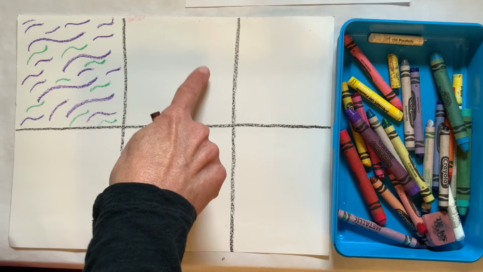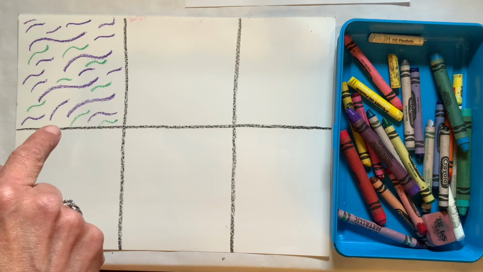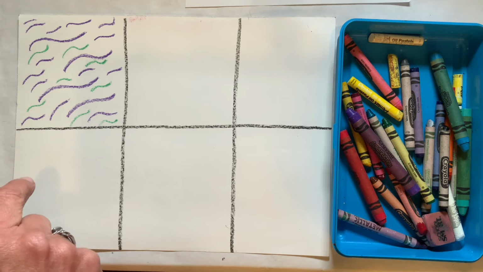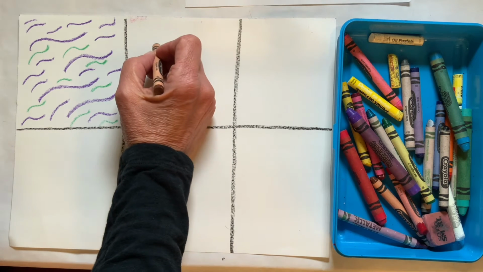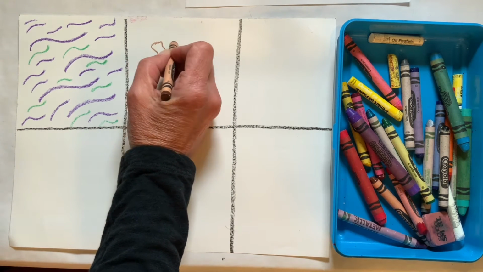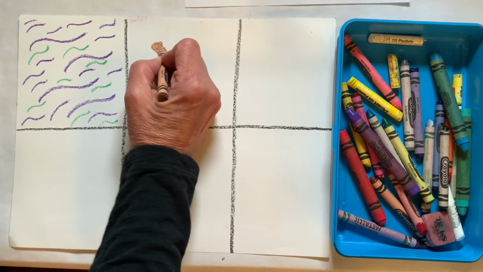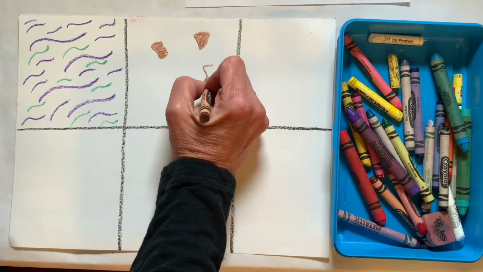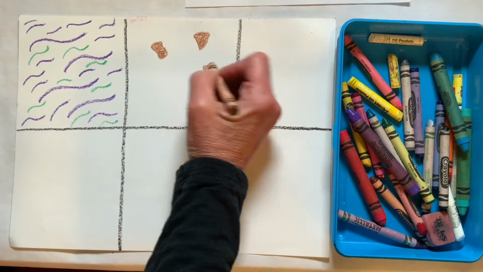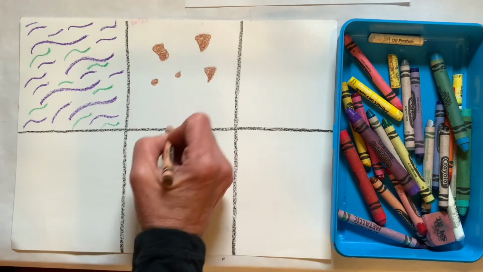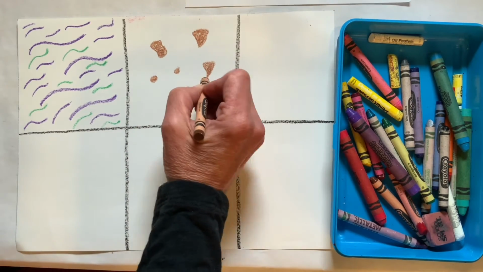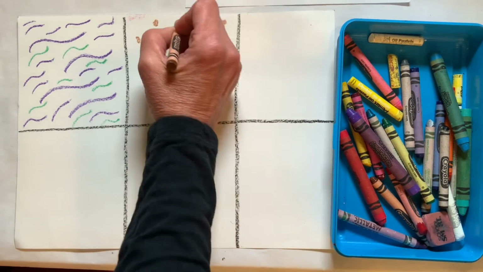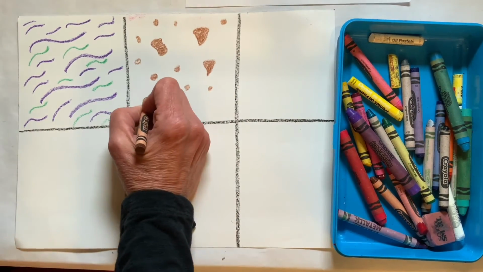Space 2. The animals I want you to think of are cheetahs and giraffes. What do they both have in common? Yes, spots. Giraffes have these triangle looking spots. You can do them in any color you want. Cheetahs have these little small spots like this. So choose a color and let's fill up 2 with spots. Any color you want.